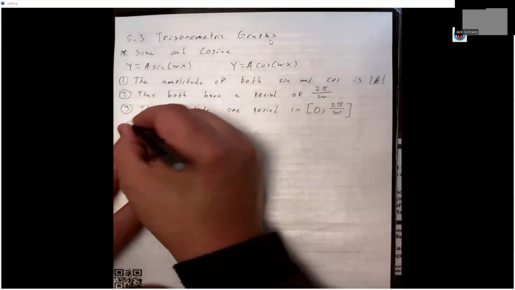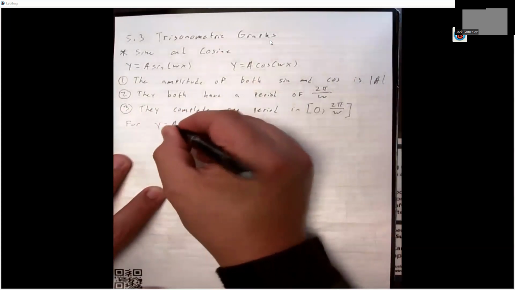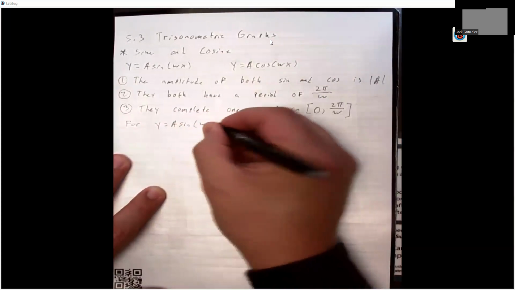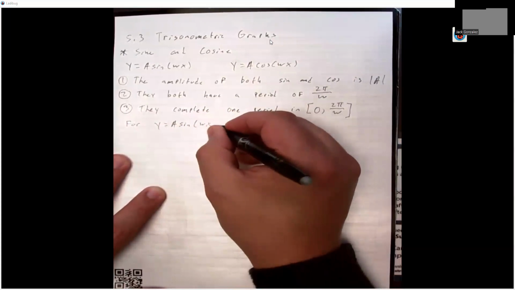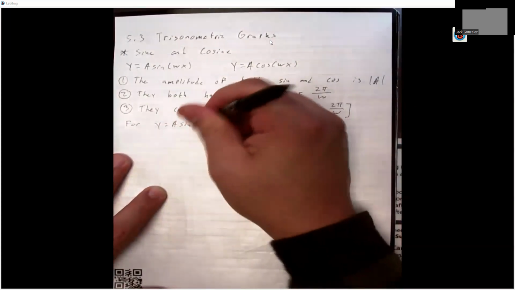Now, if you have a more complicated version of them, so y equals A sine of omega x minus B. Hold on a sec. Actually, the omega should be outside.